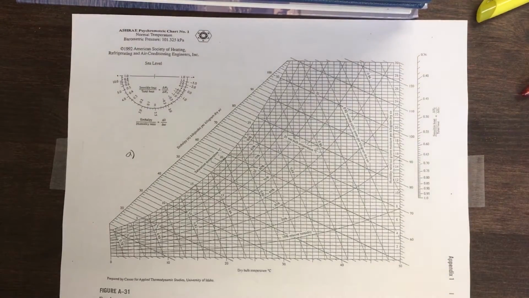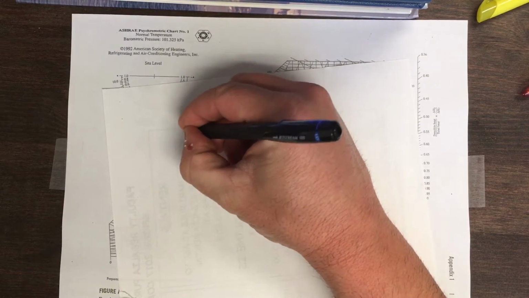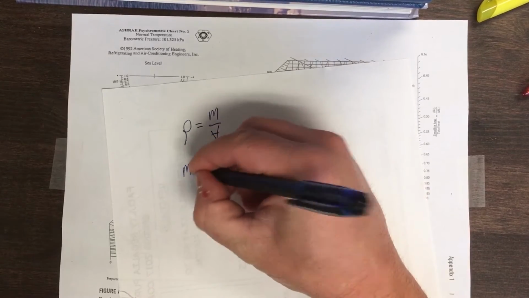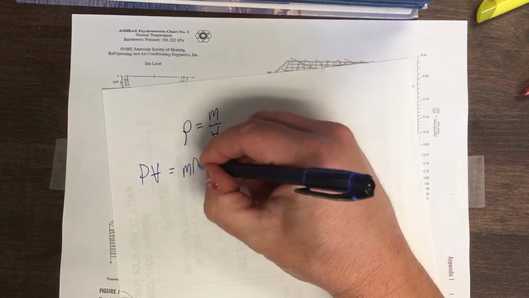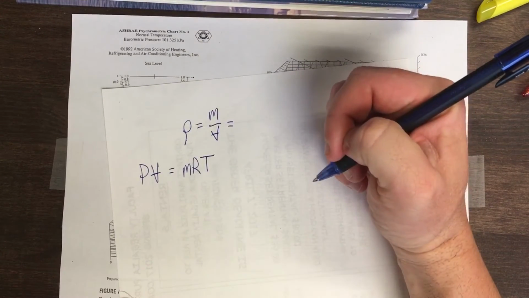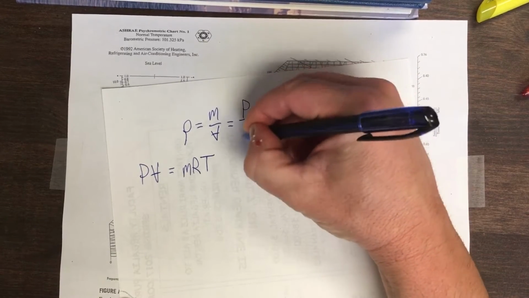Welcome to the lecture on psychrometrics. So far, we've dealt with air as if it's an ideal gas. So if we wanted to, say, calculate the density of air, the mass per unit volume, we would use the ideal gas law. PV equals mRT. Rearrange it to look like mass over volume. That would be P over RT.